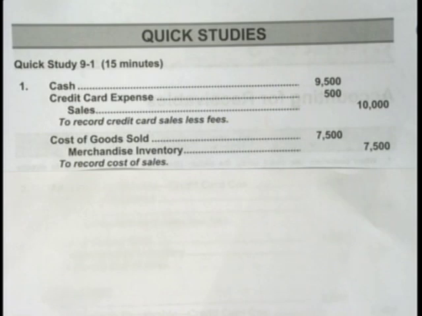Remember chapter 5, how there were 2 entries for a sale? So situation number 1 requires 2 journal entries, and those are the journal entries. Okay? All right, any questions on that one? I know we have a second one here, but any questions on the first situation in Quick Study 9.1?